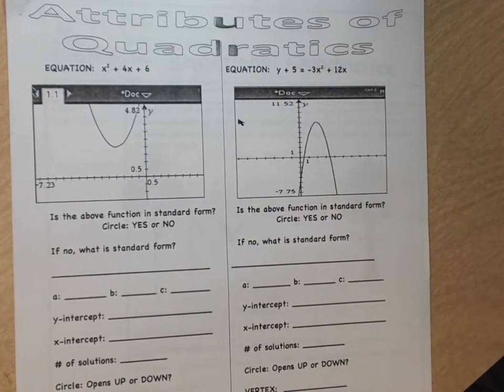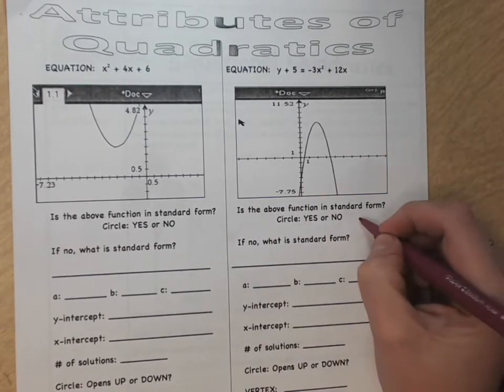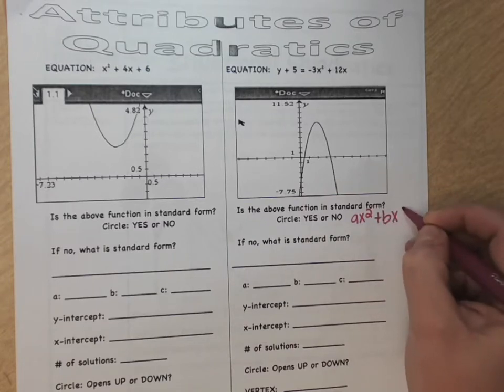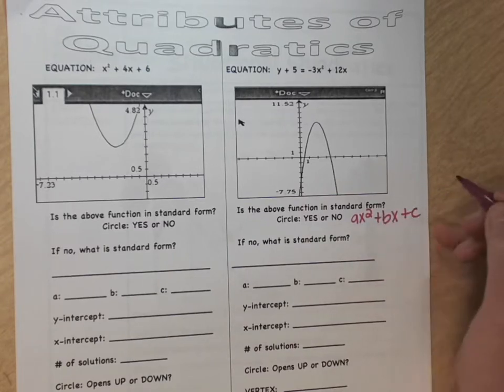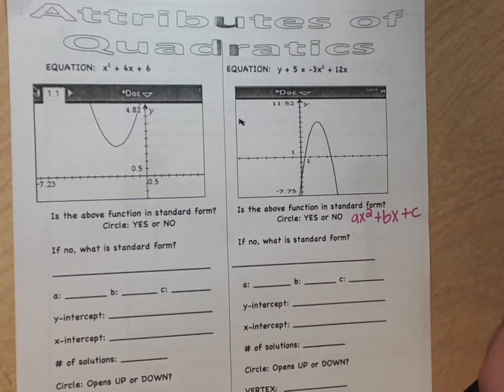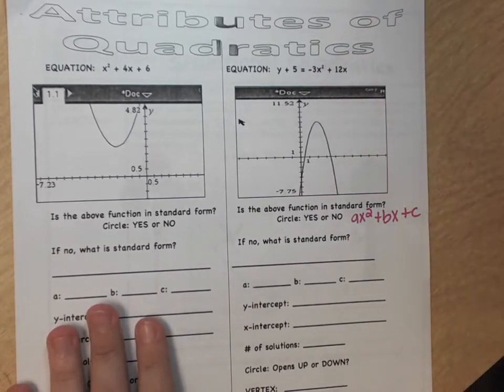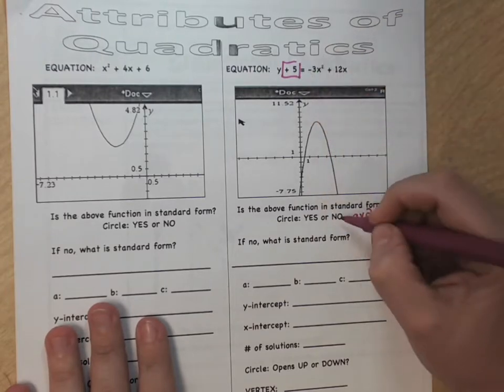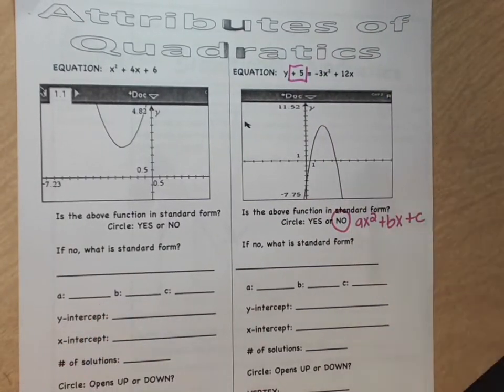Remember, standard form is ax squared plus bx plus c. It has to be all on that side. I tell y'all to make sure it's on the left. If it's all on the right, that's fine as well. So is this equation in standard form? No, because what is in the wrong spot? The 5. So you have to take the 5 and we have to move it to the other side.